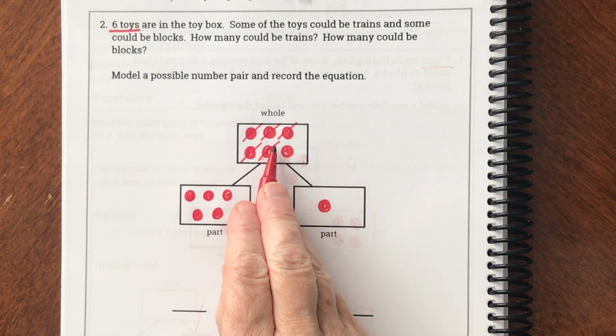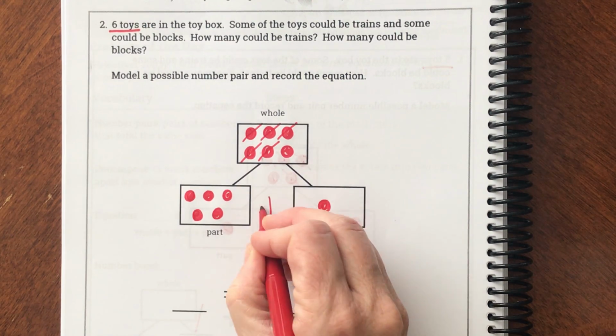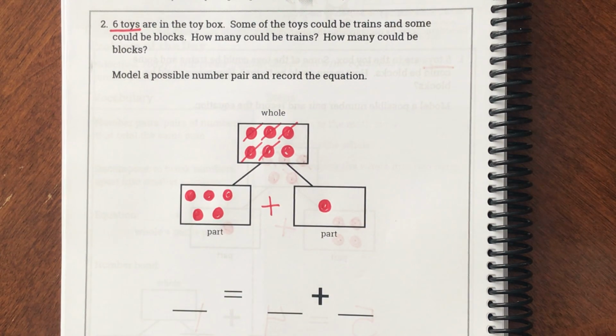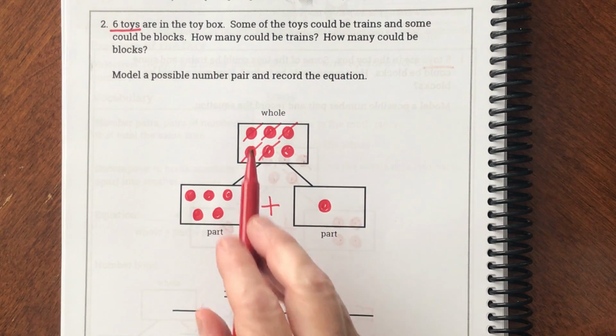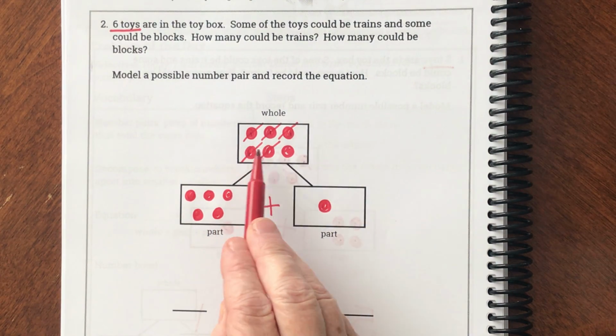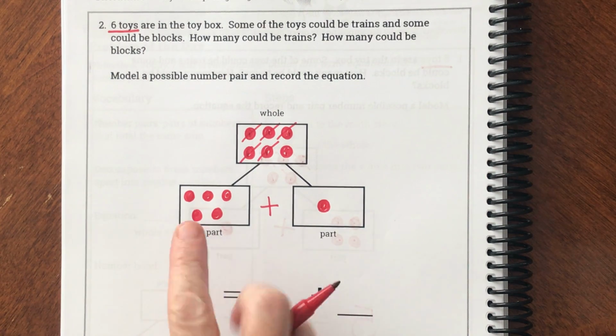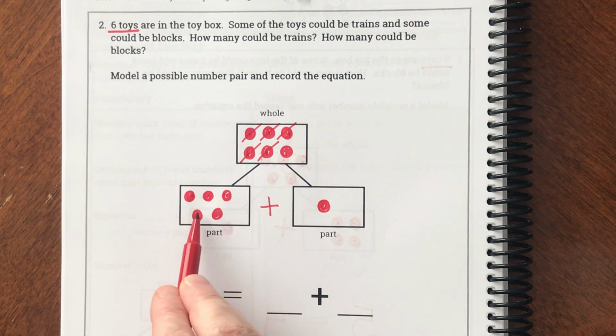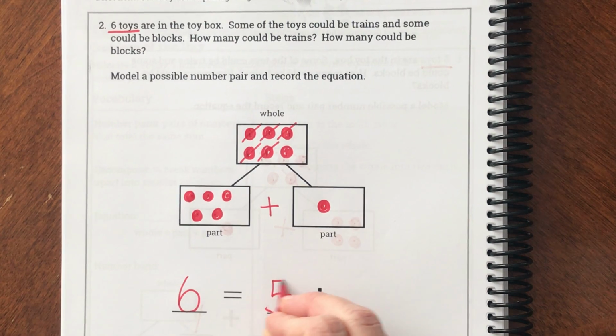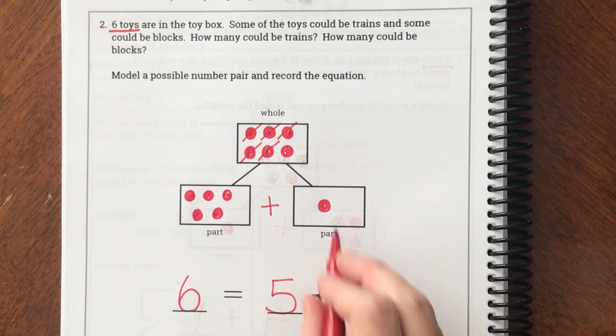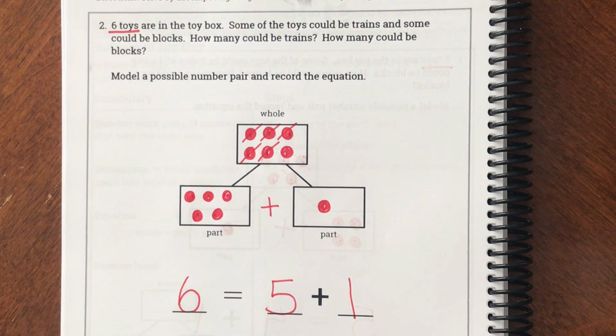And I know my whole equals part plus part. So what would my equation say then? My whole is 1, 2, 3, 4, 5, 6, equals part 1, 2, 3, 4, 5, plus my next part, which is 1. So I decomposed 6 into 5 plus 1.